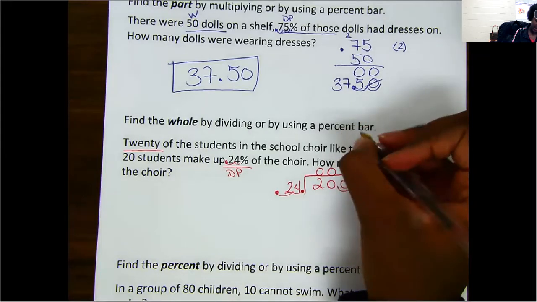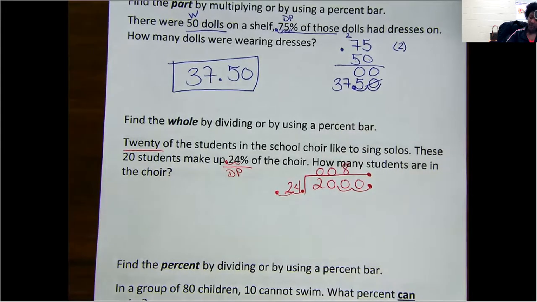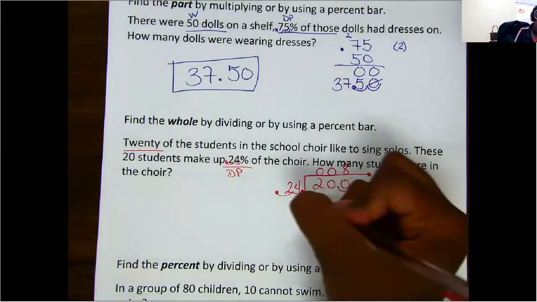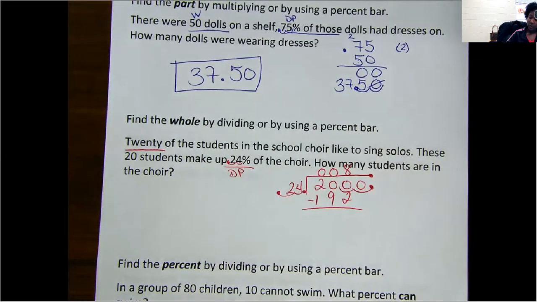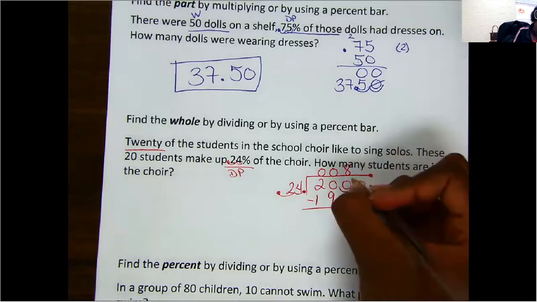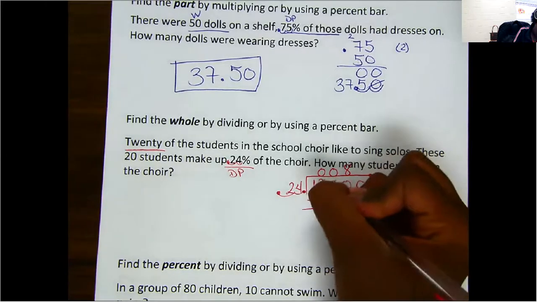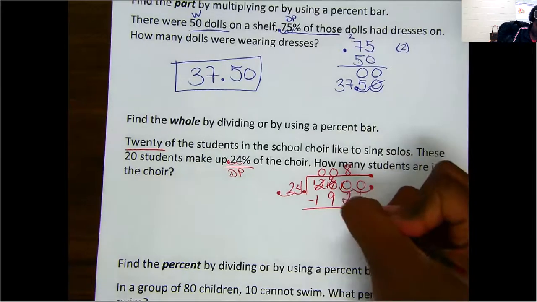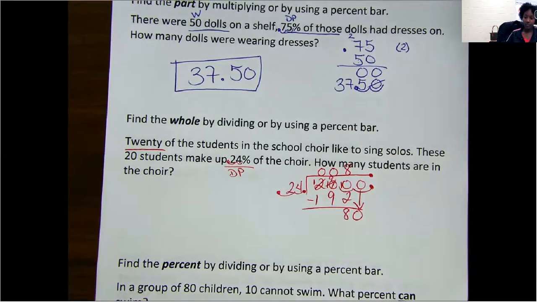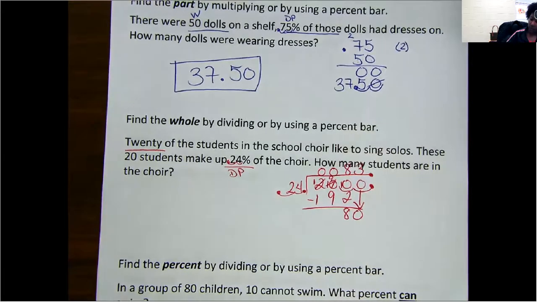Looks like I can get 8 in there. So 8 times 24 will give me 192. If I subtract that from 200, I need to borrow again, I will have 8 left over. Bring down my next number. Okay, how many 24s can I get into 80? 3 looks like it. 24 times 3 will give me 72.